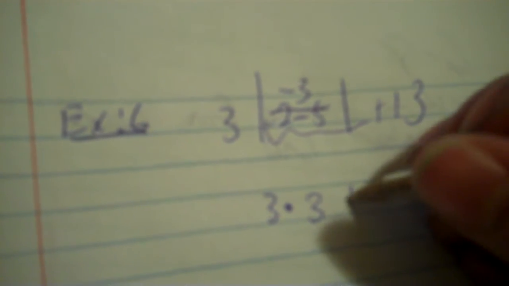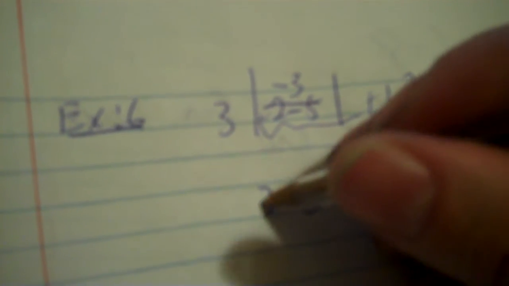Okay, example 6. First part goes pretty quick. 3 times the absolute value of 2 minus 5, plus 13. Okay, so I have 2 minus 5. Well, we need to figure that out. It's -3. And then the absolute value of -3 is 3. So this whole thing becomes 3. I have a 3 in front. That means 3 times 3 plus 13. So 3 times 3 is 9. 9 plus 13 equals 22.